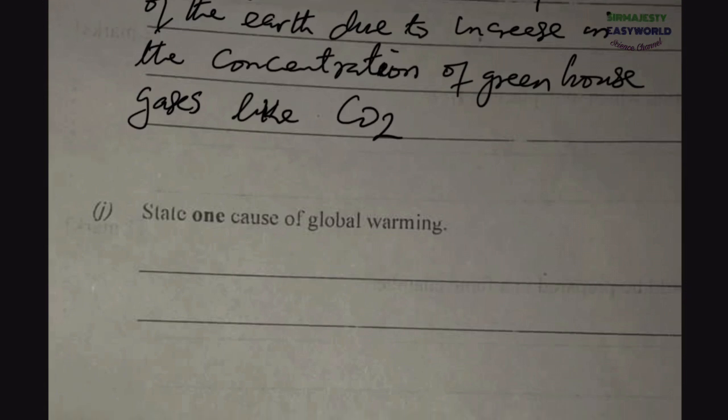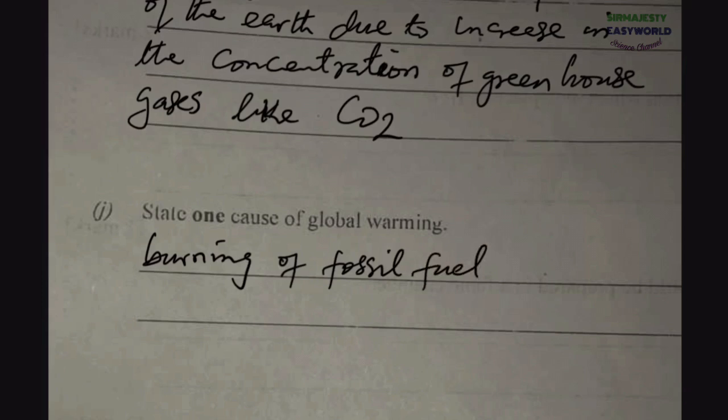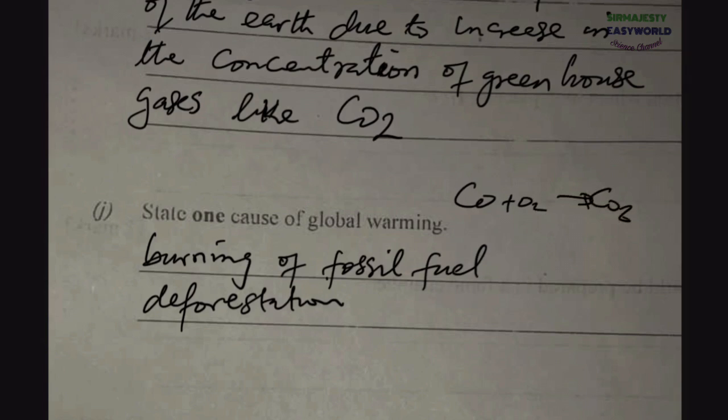Burning of fossil fuels, of course. Deforestation, yeah. So you can say deforestation or burning of fossil fuel. Why does burning constitute global warming? Burning will yield CO, which when completely oxidized gives us CO2, and CO2 absorbs heat, which leads to increase in temperature of the earth. It is a greenhouse gas.